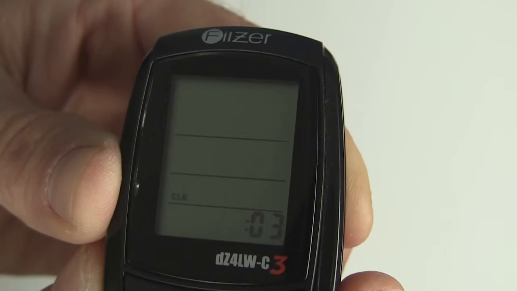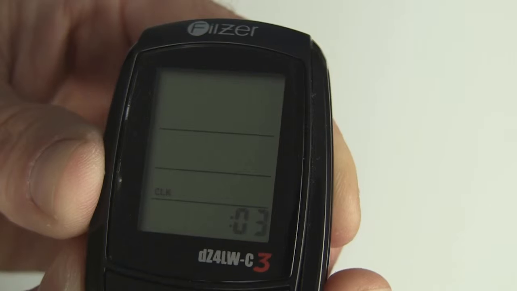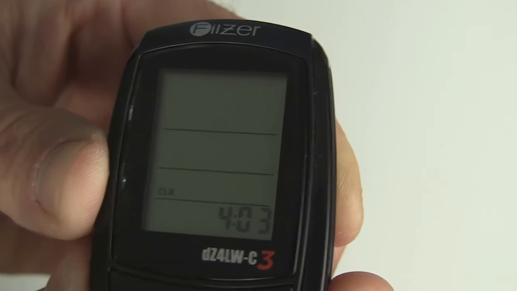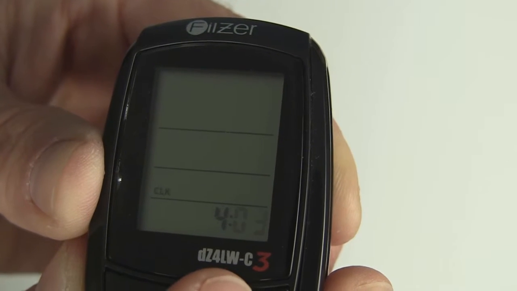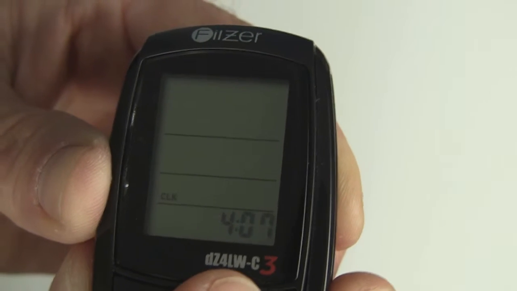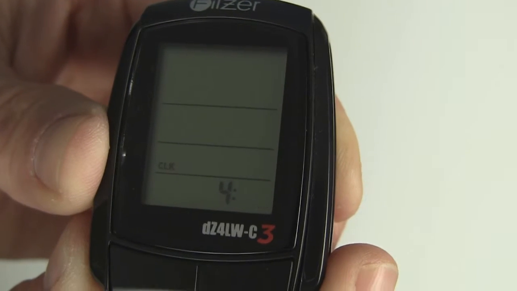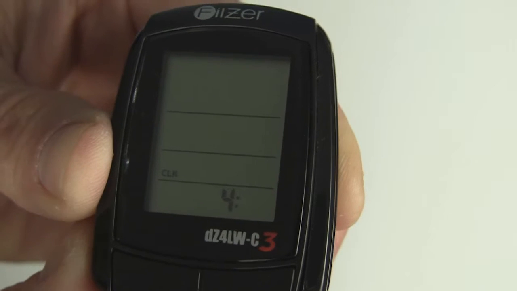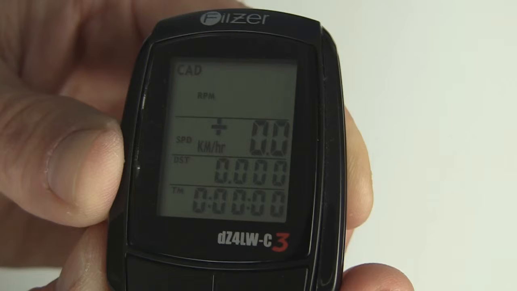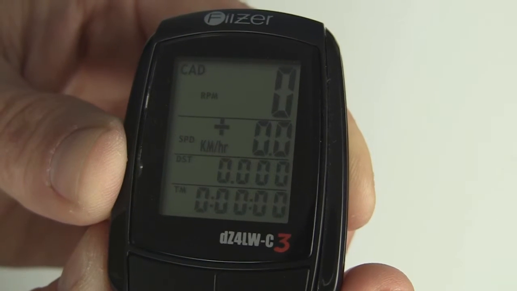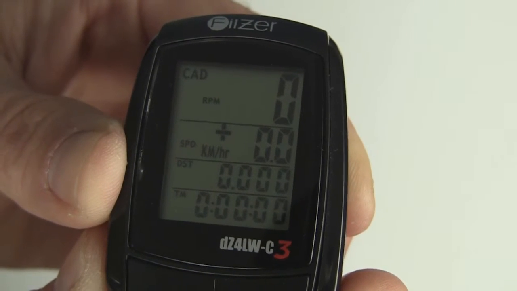Right now we're going to say it's 4:15, so we're going to press the right button to advance the hours to 4. And then we're going to press the left button and that will make the minutes flash, so we're going to change that to 15 by pressing the right button. And now it's 4:15, so now we're going to press the left button and it takes us back into the regular computer mode, and setup and programming is completed.